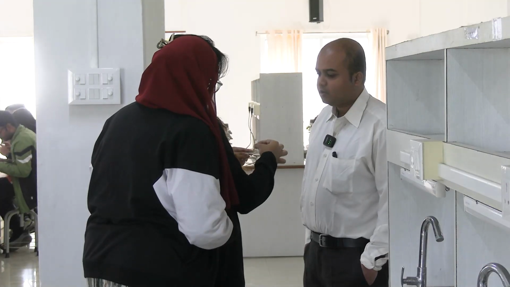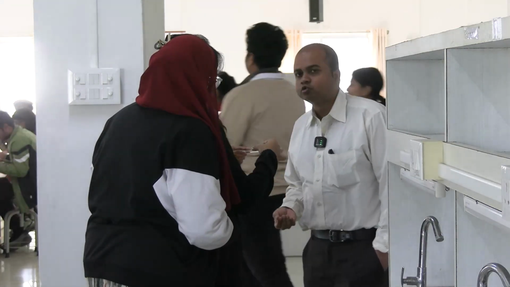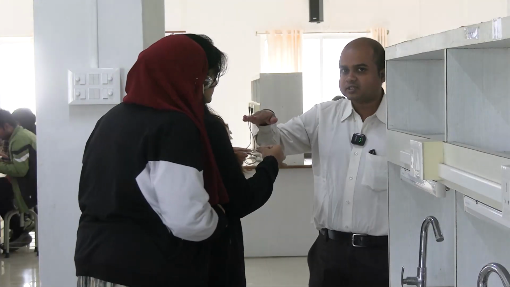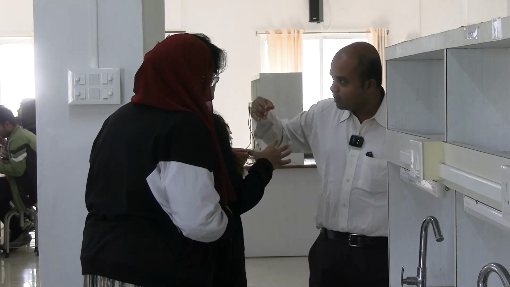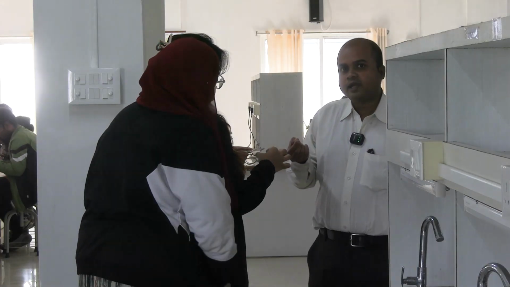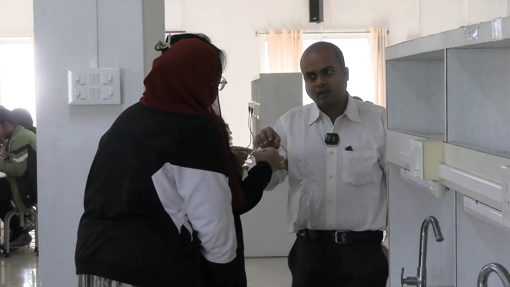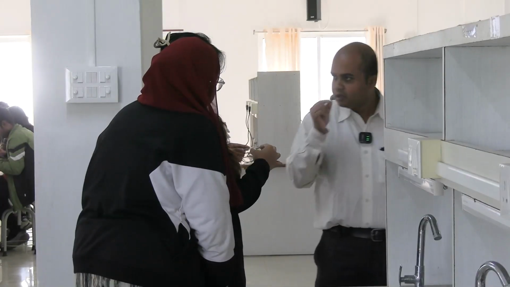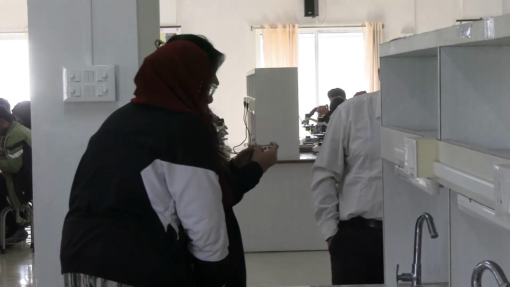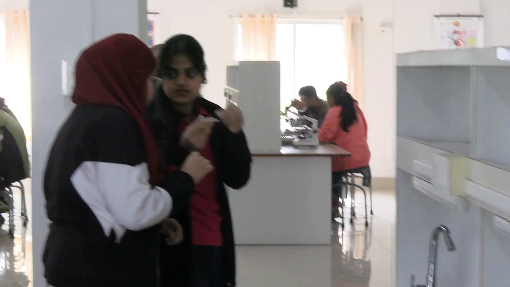The ideal is to apply the cover slip first, because if you apply blood first and then put the cover slip, the blood will spill. So, very carefully, after putting the cover slip, you have to put the blood with the pipette in that small gap. The lab technician will help you.